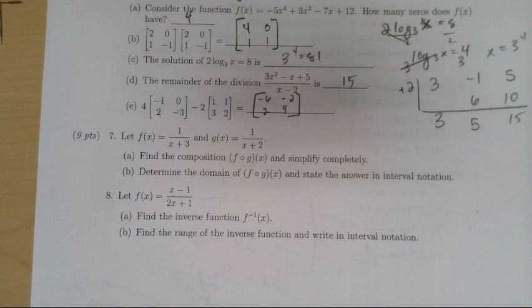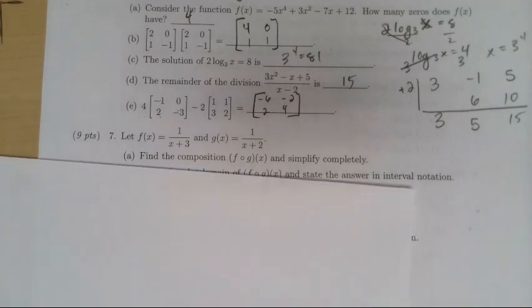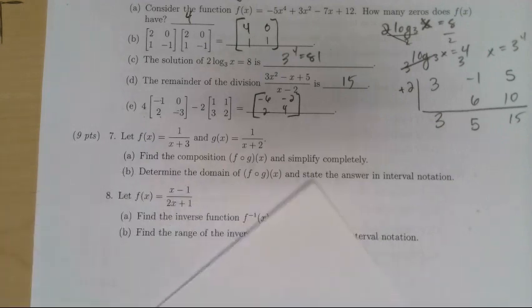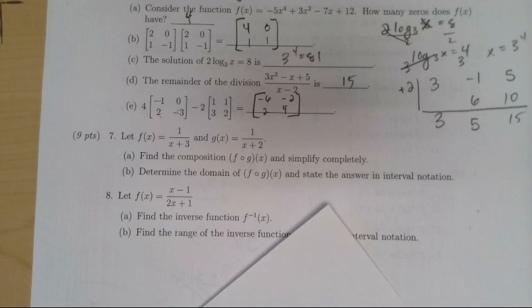Now this one, I think I'm going to have to step away from the test entirely because these look like ones I'm going to take more room to do. So it says let f of x equals 1 over x plus 3. I'm just writing it down over here. 1 over x plus 3. And g of x equals 1 over x plus 2. 1 over x plus 2.